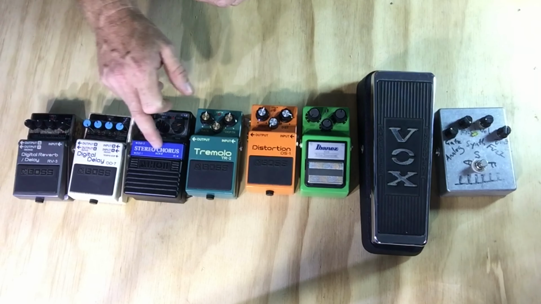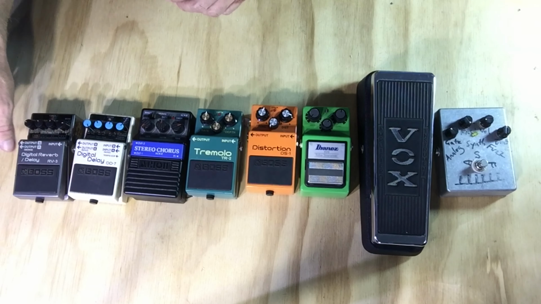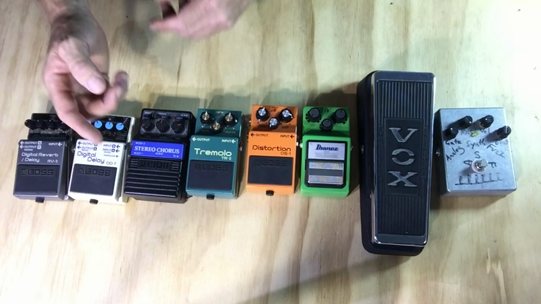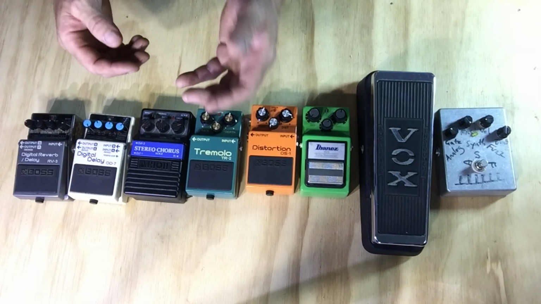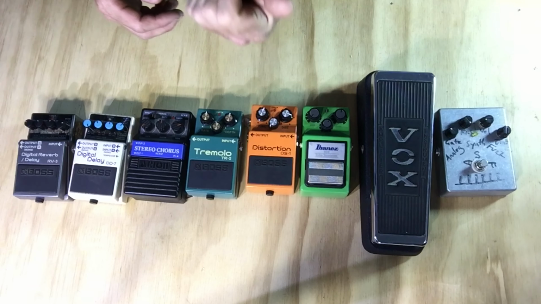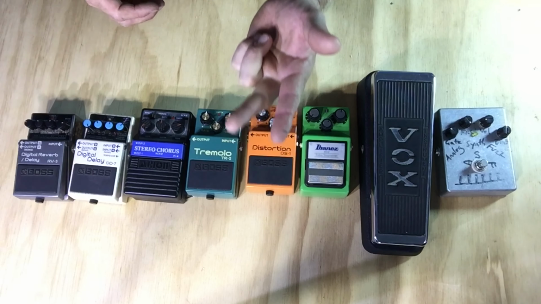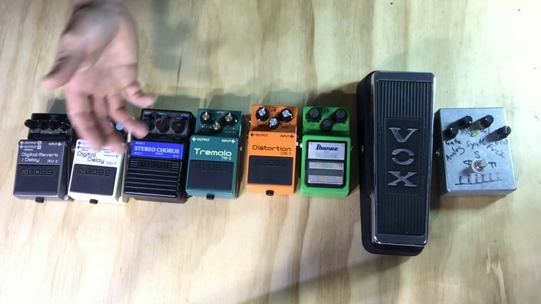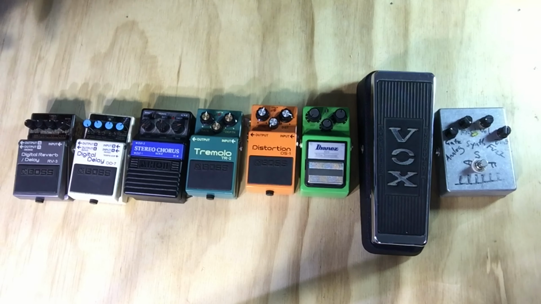If you are to put the chorus after this, your signal kind of gets mixed in with the swirl of the modulation based effect, whether it be a flanger, chorus or phaser. Don't get me wrong, sometimes this is desirable. There are some famous recordings out there that actually will use flanges at the end of the signal chain.